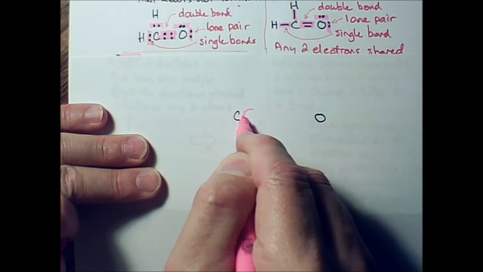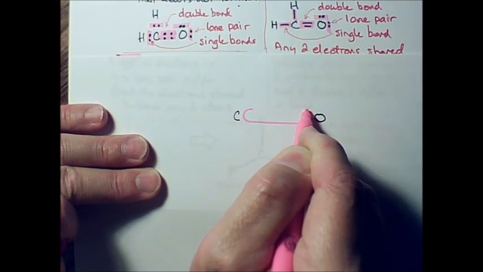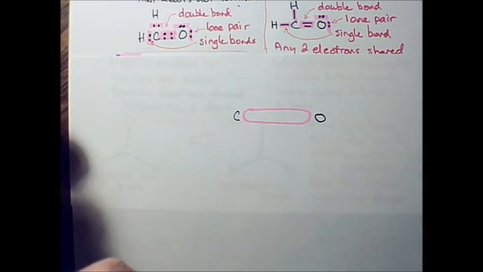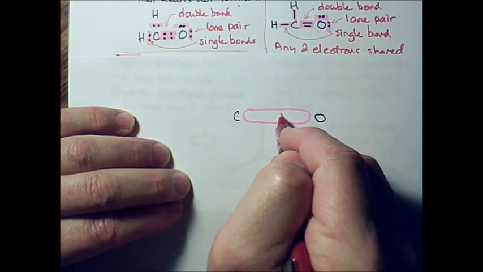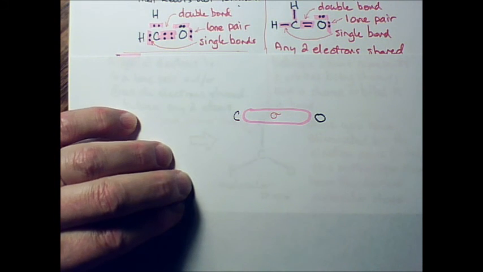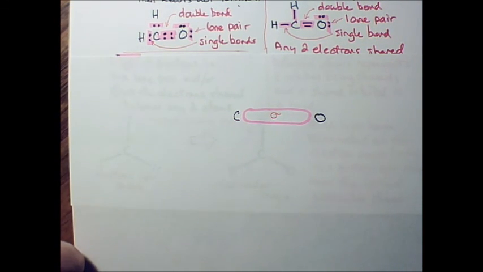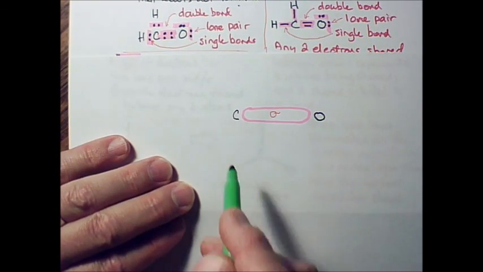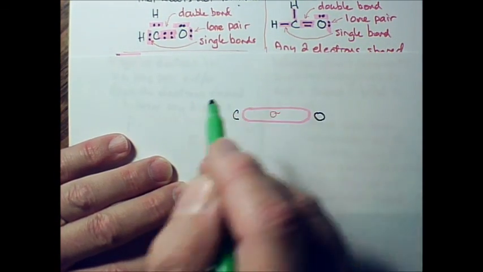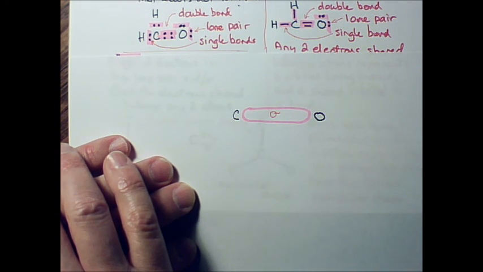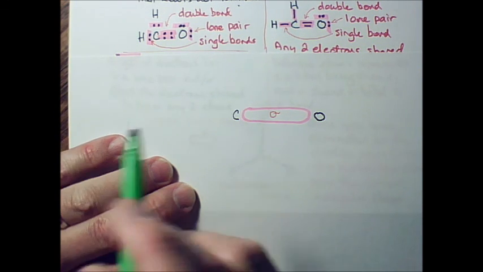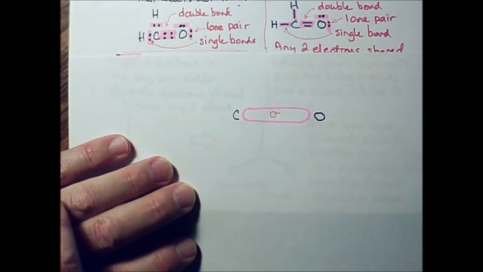The first bond it has is the one that lies directly on the line between the center of both atoms. And that one we call a sigma bond. The second bond between those two atoms is the pi bond. And the pi bond has two parts.